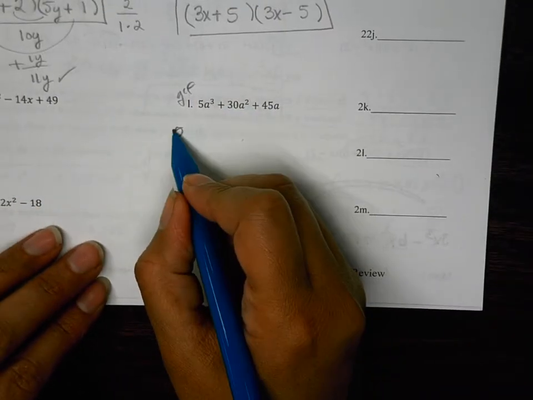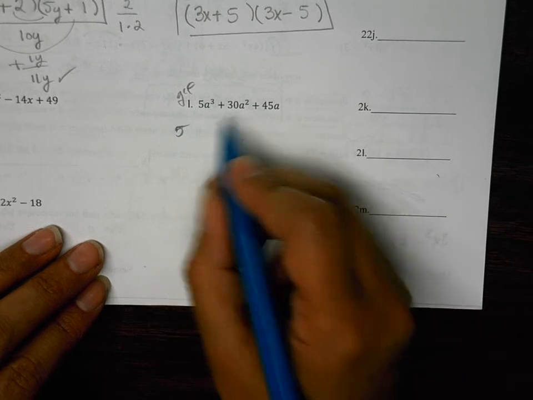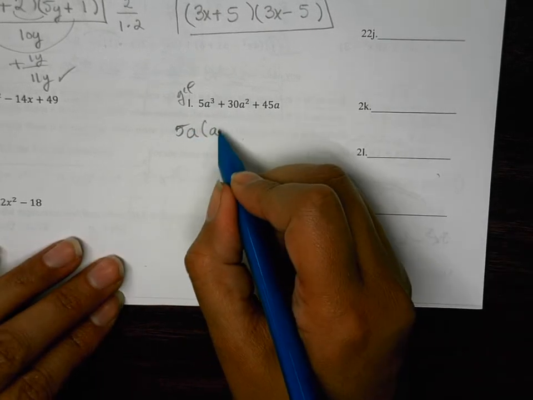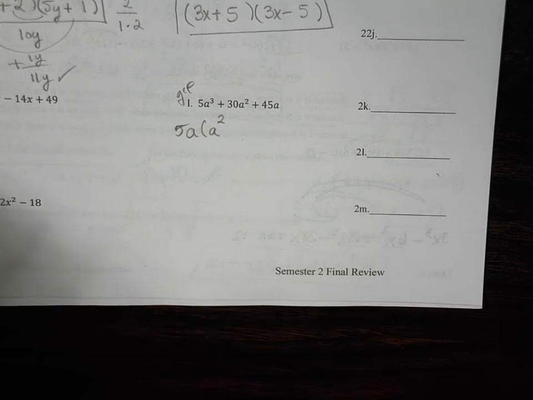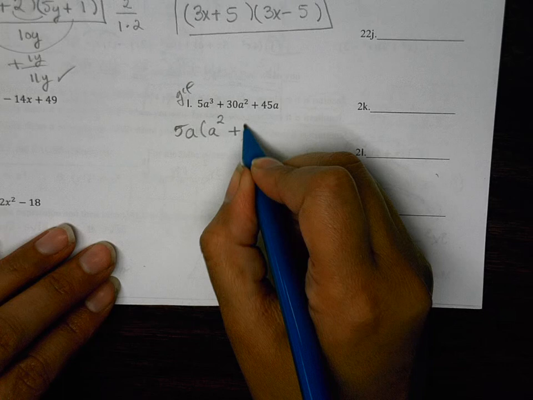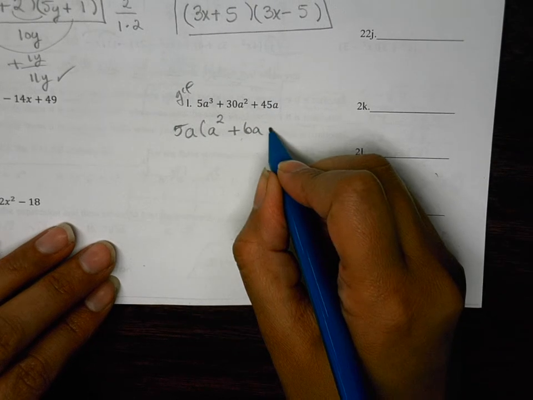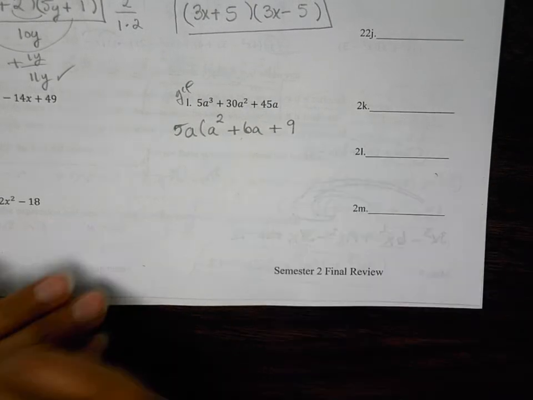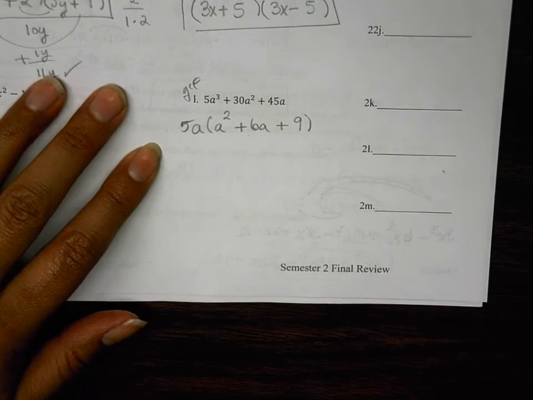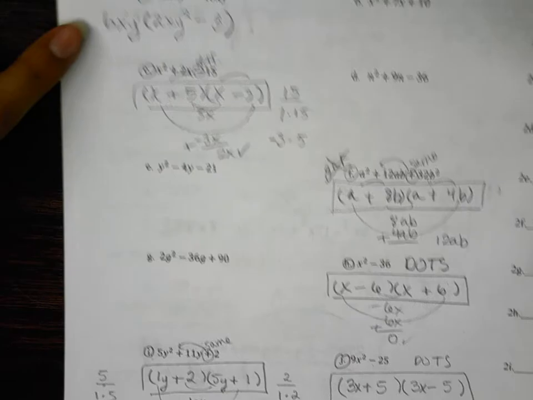L. What's the first thing we always look for? And what's the GCF? And it's more than 5. 5A. Do they all have an A in common? Yes. So 5A times what is A to the third? A squared. 5A squared or just A squared? A squared. A squared plus 6A plus 9 to give the 30A squared plus 9.